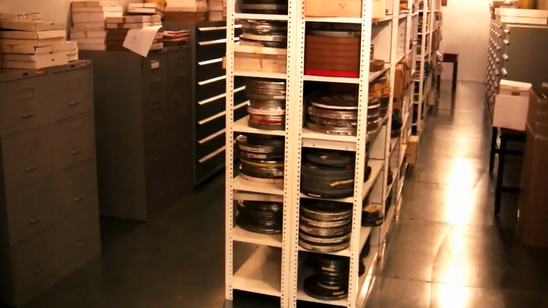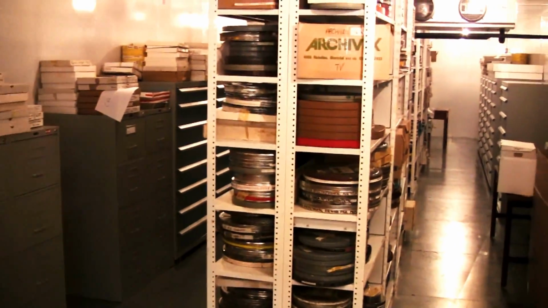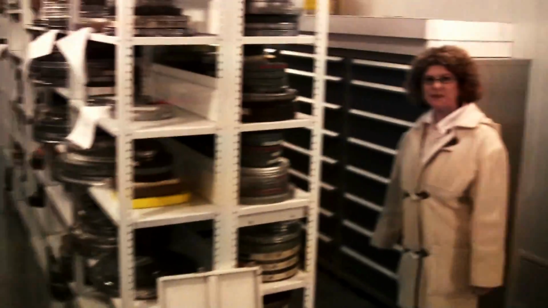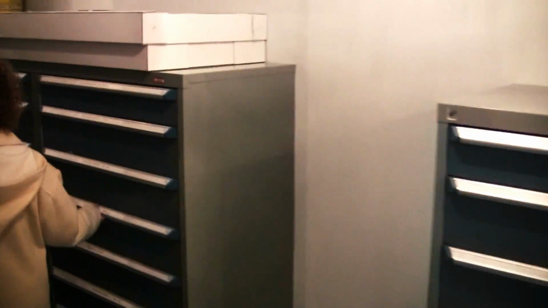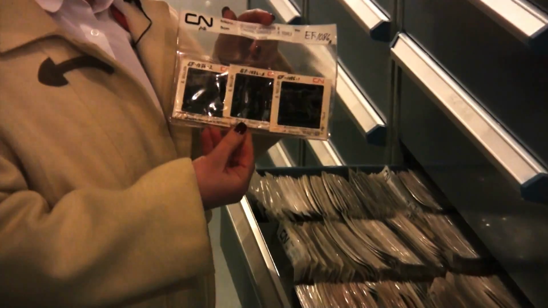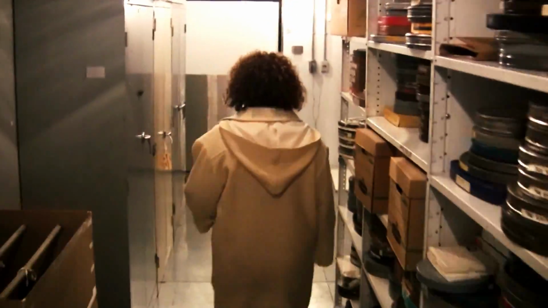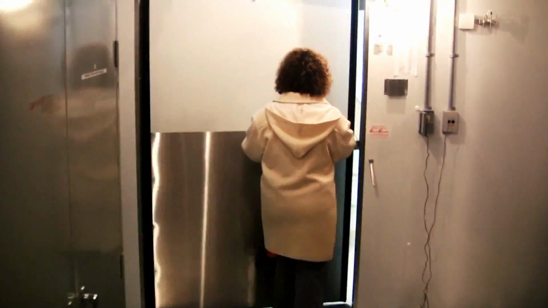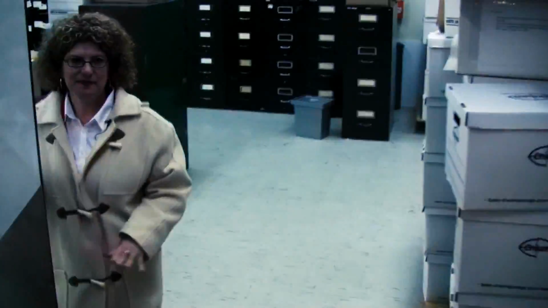This is where we store our negatives. As it's the only freezer on site at the museum, there are some artifacts stored in here as well. The room is full of many different amazing and a variety of collections.